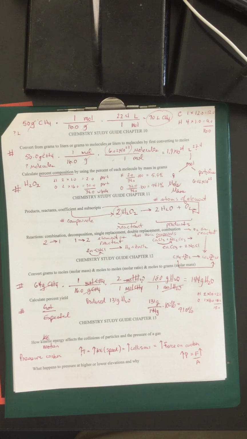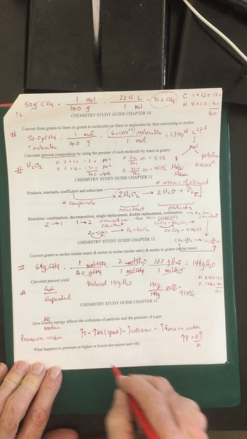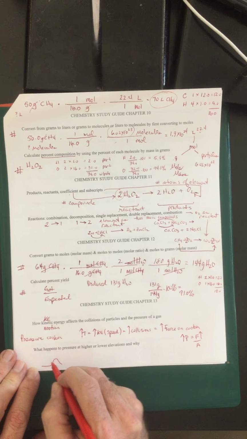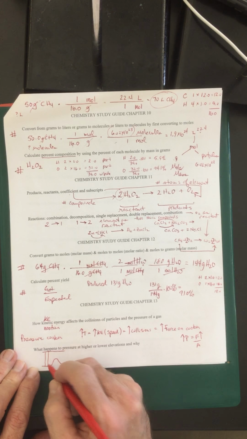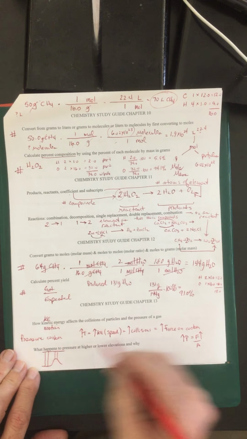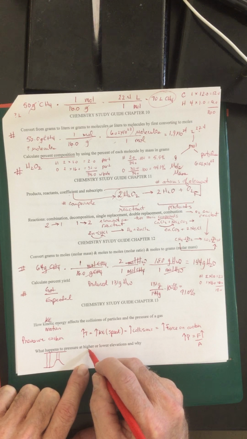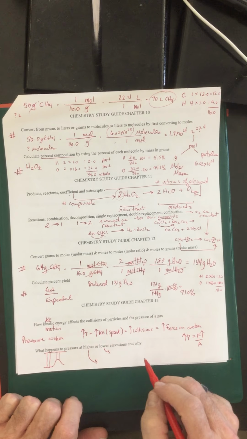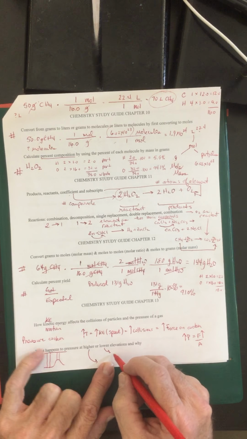What happens to pressure at higher or lower elevations and why? So at higher elevations, well, this is the sea level and the mountain. Okay, so I'll just draw this really quick. At sea level, you have much more air pushing down on top of you. So at lower elevations, right here, you have more air pushing down on top of you.